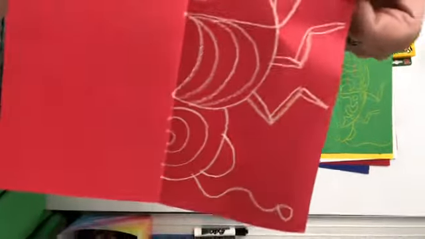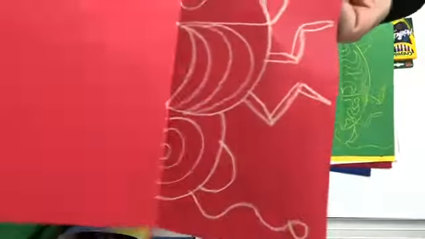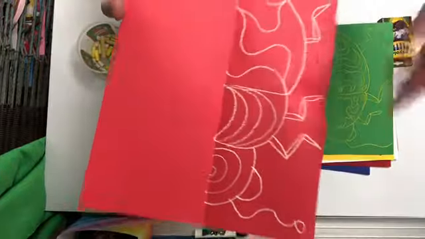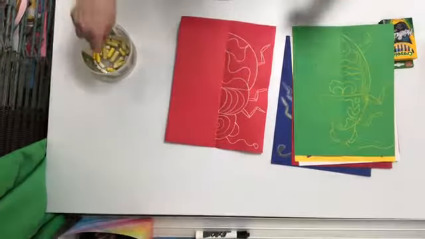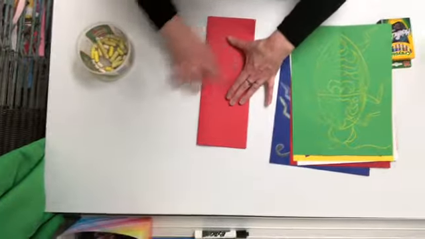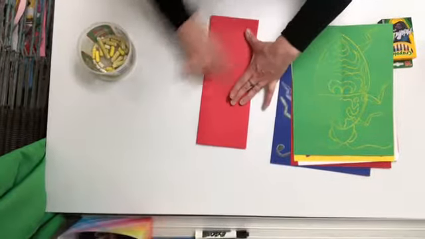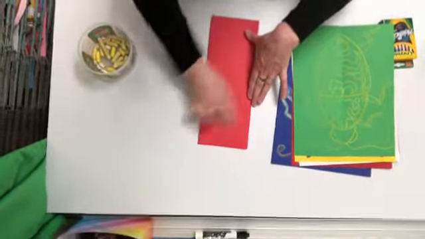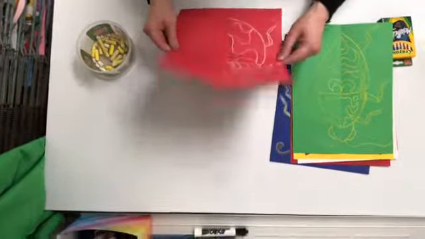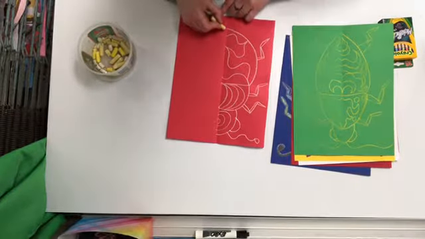Okay, so what happened is the chalk lines transferred. And it's very, very difficult to see it. It's very faint. The lines are very faint, but you can see them. You have to look really closely, and if you really can't see them at all, then you might need to just do a little more rubbing to get that chalk to transfer a little bit better. And you are also going to find that some chalk transfers better than other chalk.